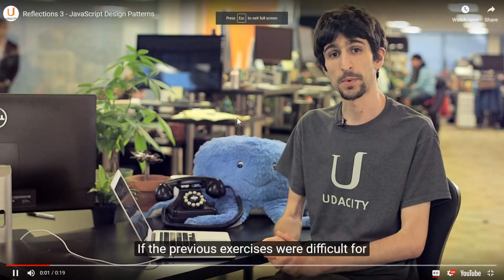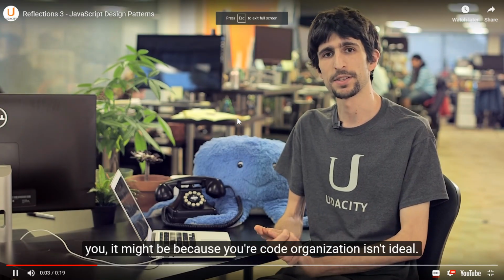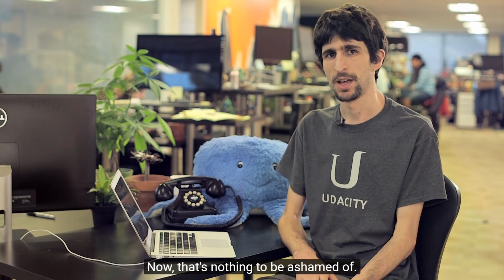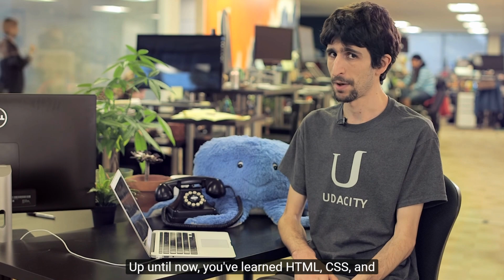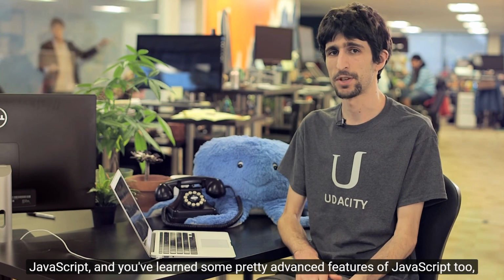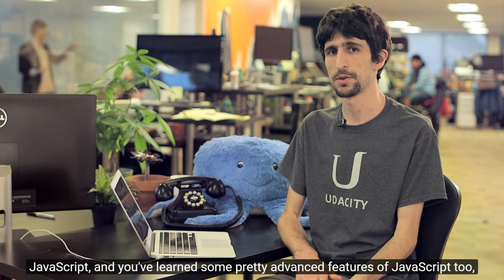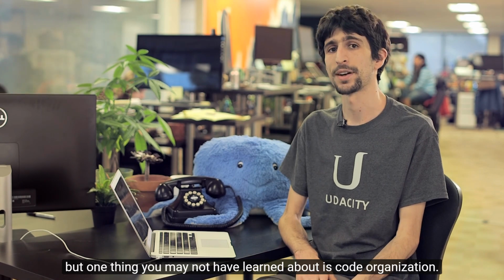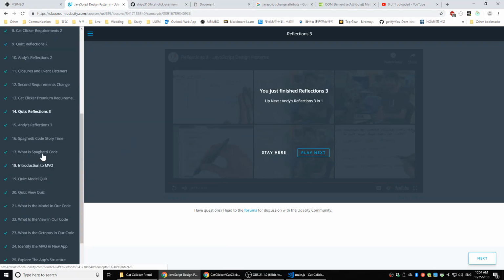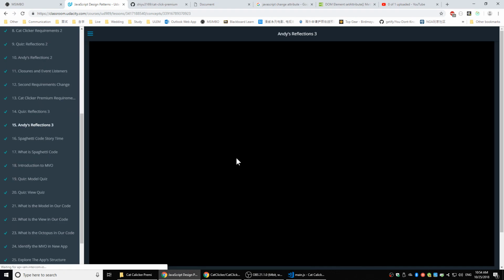If the previous exercises were difficult for you, it might be because the code organization isn't ideal. Now, that's nothing to be ashamed of. Up until now, you've learned HTML, CSS, and JavaScript. And you've learned some pretty advanced features of JavaScript too. But one thing you may not have learned about is code organization. We're going to start to organize our code, make it easier and clearer.